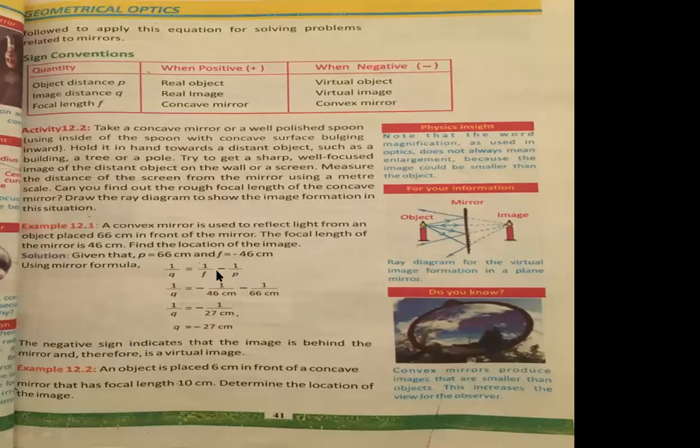Since it is a convex mirror, the focal length will be negative. I told you, whenever you have a convex mirror, the focal length will be negative, right? So you just put the values. f will be minus 46, so I will write minus 1 over 46, and p is 66, so I will write 1 over 66.